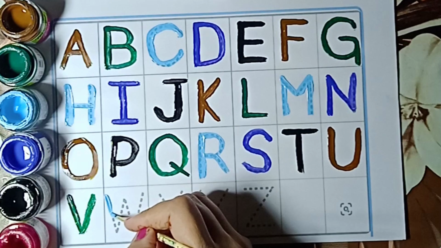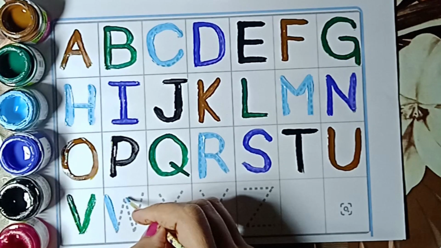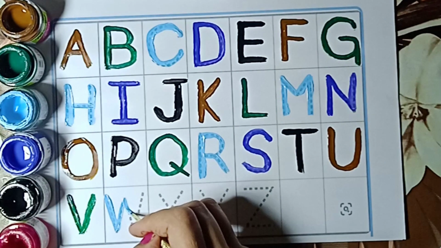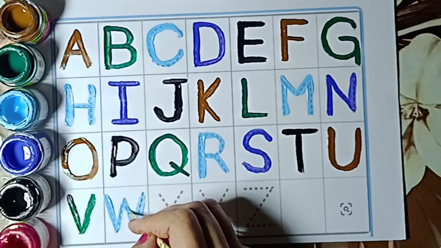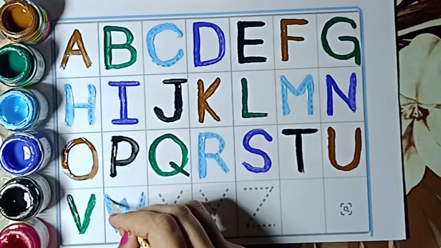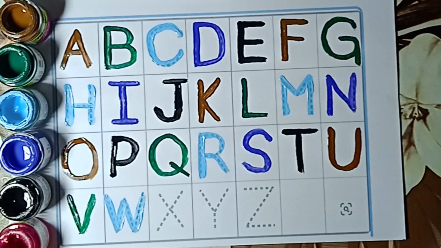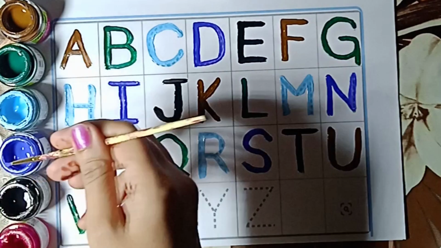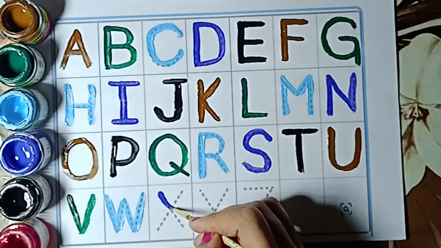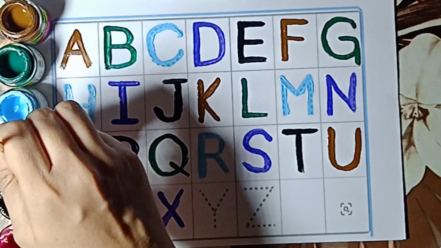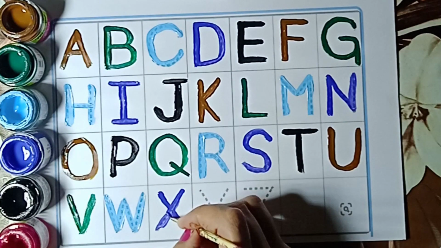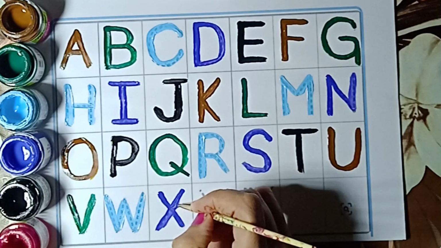Sky blue color W. W is for watch. Next is violet color X. X for X-ray.